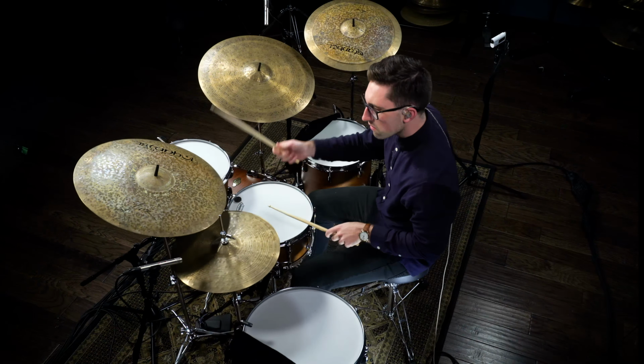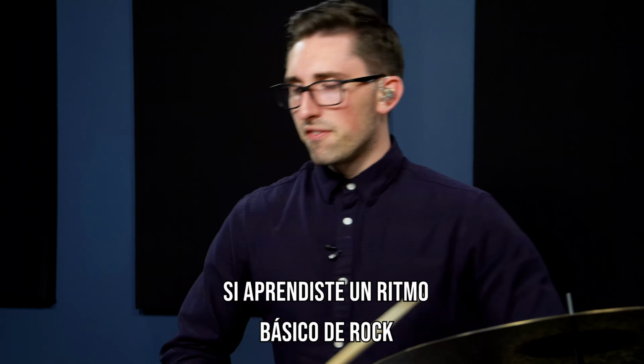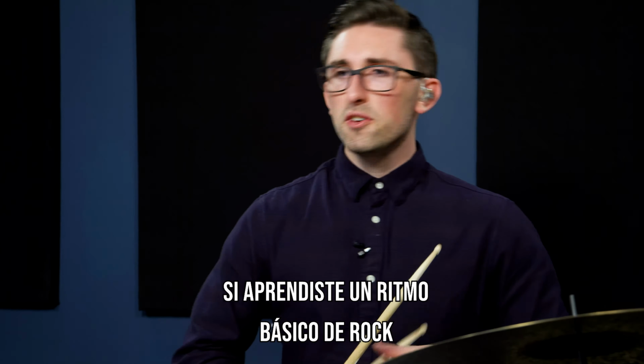Now, this is something that is super important because most styles of music can be played at a pretty broad range of tempos, especially styles like rock, jazz, and Afro-Cuban music. So, for example, if you've learned a basic rock groove at this tempo, you may get into a situation where the song requires you to play that at a way faster tempo like this.